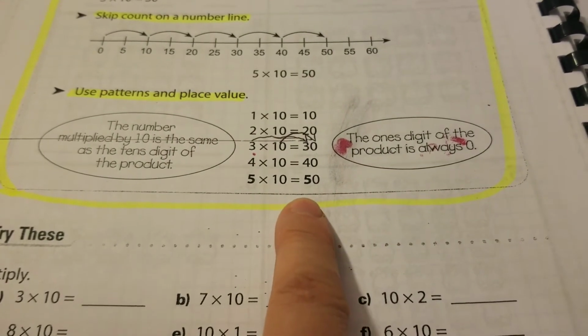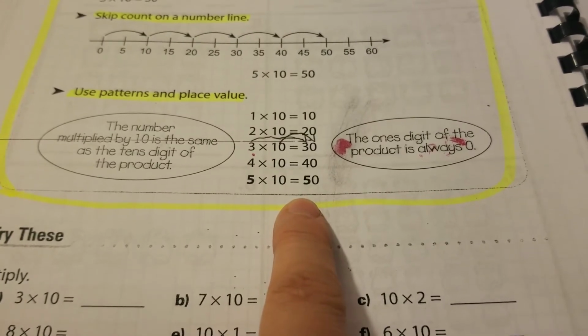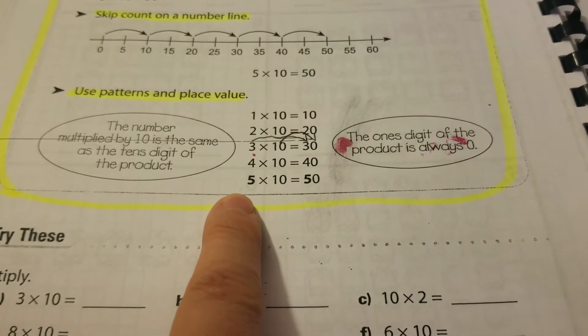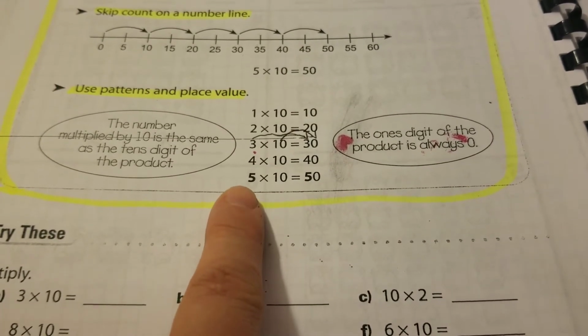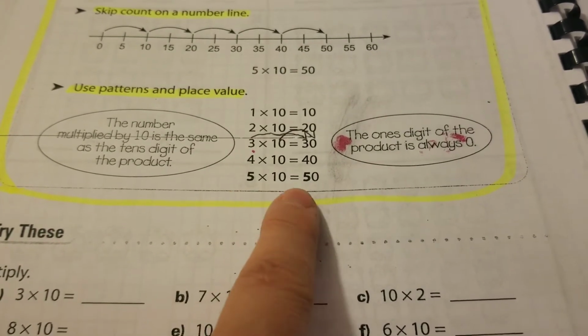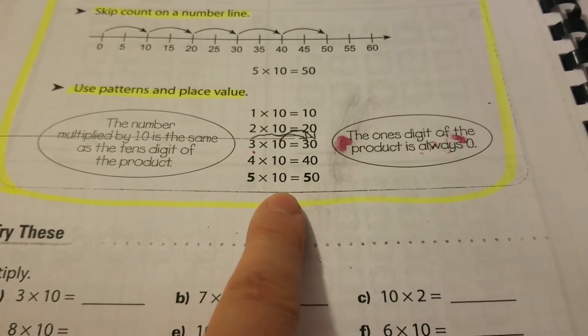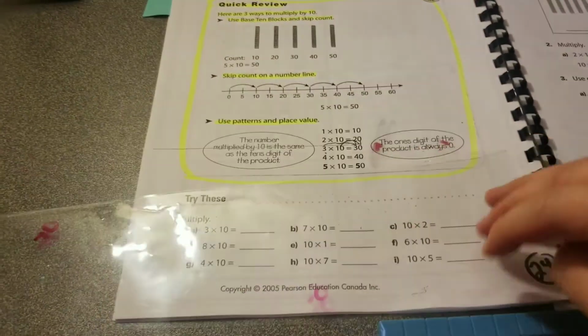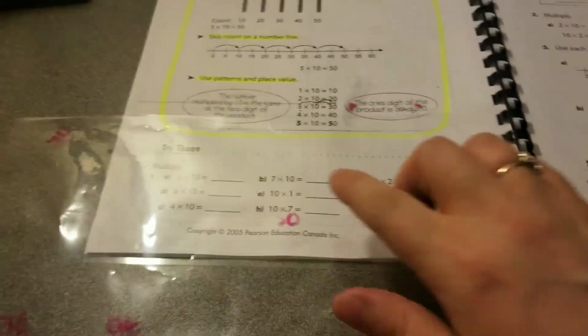And what about the tens digit? What do you notice about the tens digit? Yeah, it's always the number that you multiply by 10. So that number there that you multiply by 10 goes in your tens digit, and then you add a 0 at the end. Okay, this pattern I really like doing because I find it goes really, really quick and you can get lots of questions done.